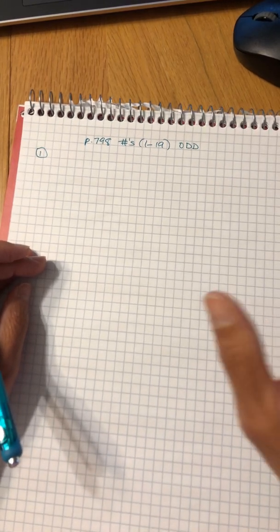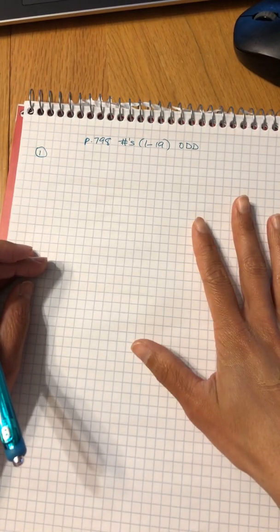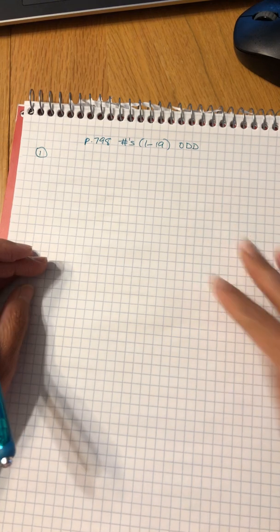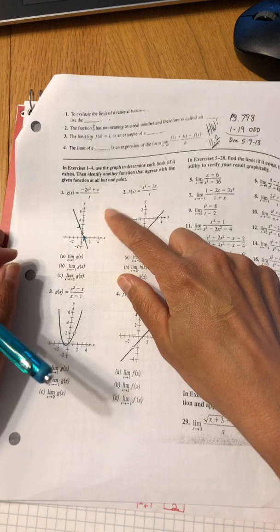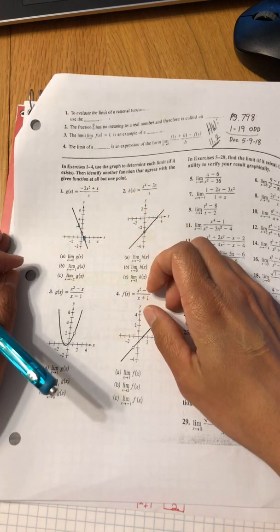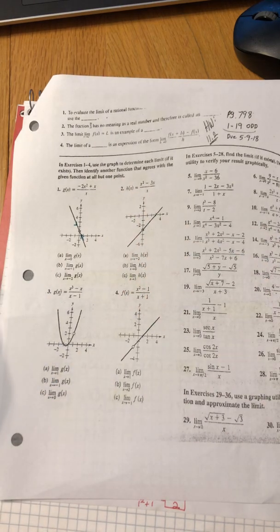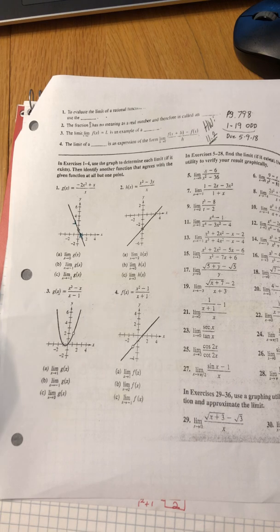Hey guys, so we're gonna go over the homework, page 798, numbers 1 through 19 odd. So I have it right here. Number 1 said to use the graph to determine each limit if it exists. Then identify another function that agrees with the given function at all but one point.